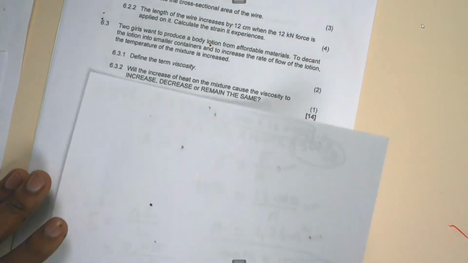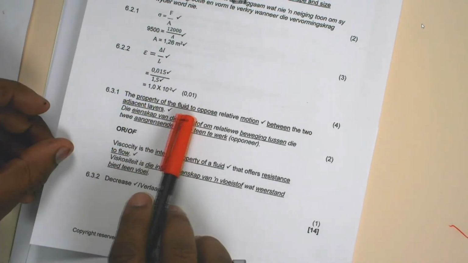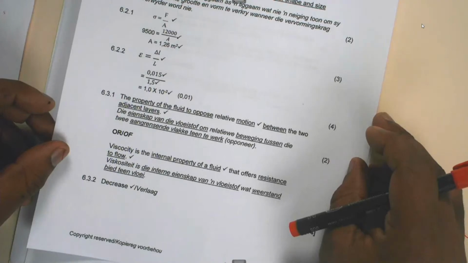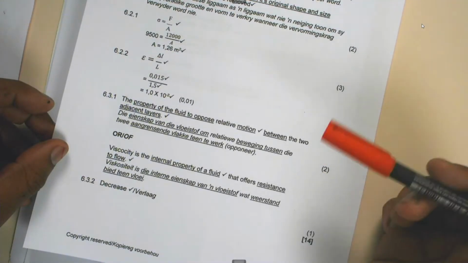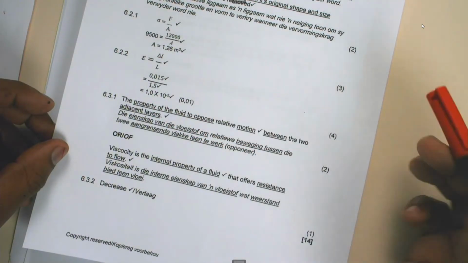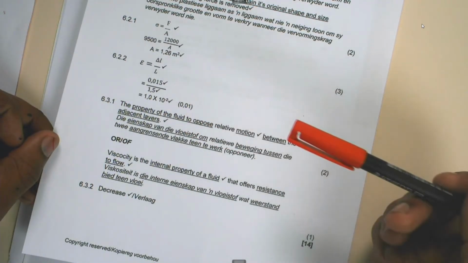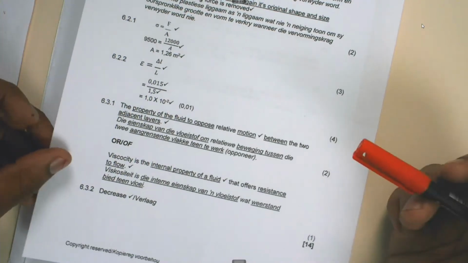Then it says define the term viscosity. The property of a fluid to oppose relative motion between the two adjacent layers. So it's just the definition as well. So the key thing to look for is keywords, and write it as it appears in the exam guideline.